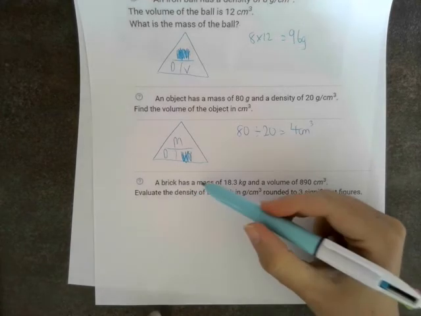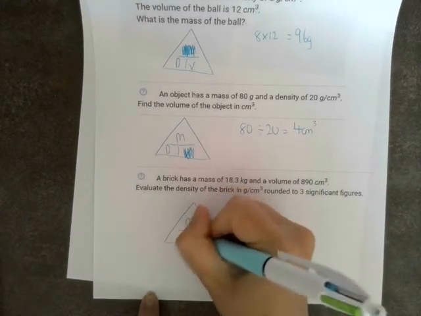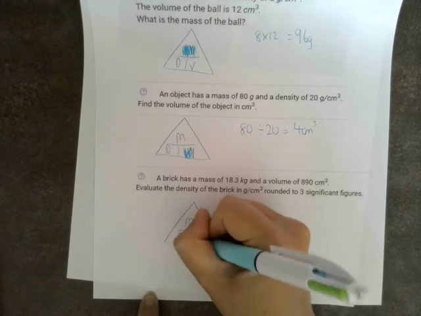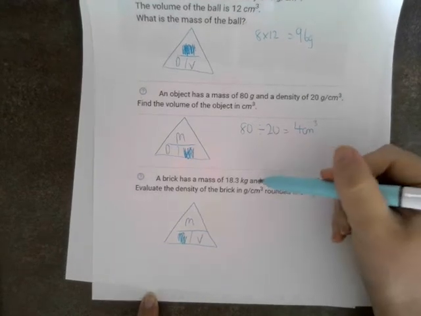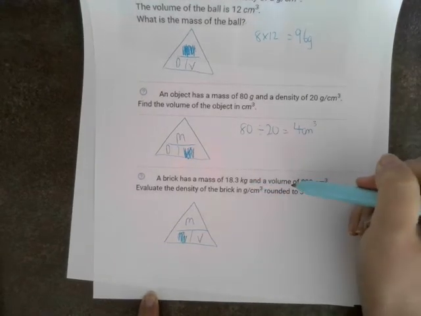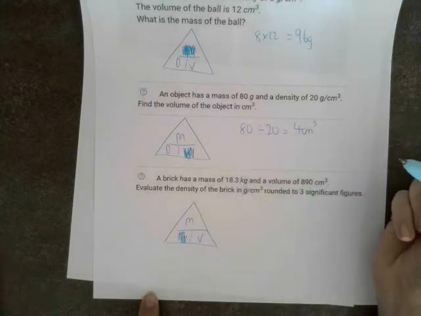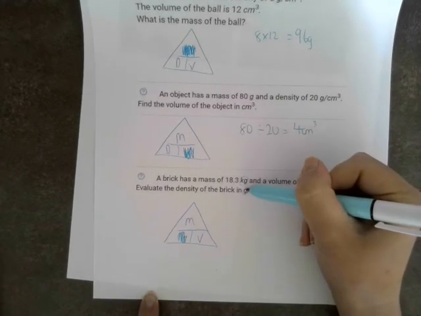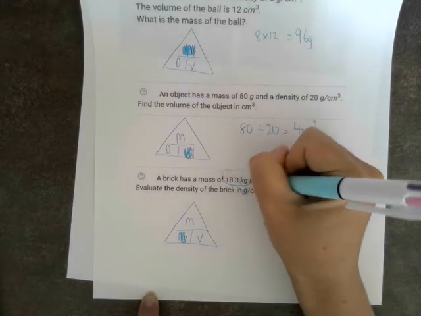So we're trying to work out the density. So I know I need to cover up this, and I need to do the mass divided by the volume. Now, when you quickly check your units, this is why it is always worth checking. This one is in kilograms, this one is in grams. So therefore, because we want our answer to be in grams per centimetre cubed, I need to change this into grams first.